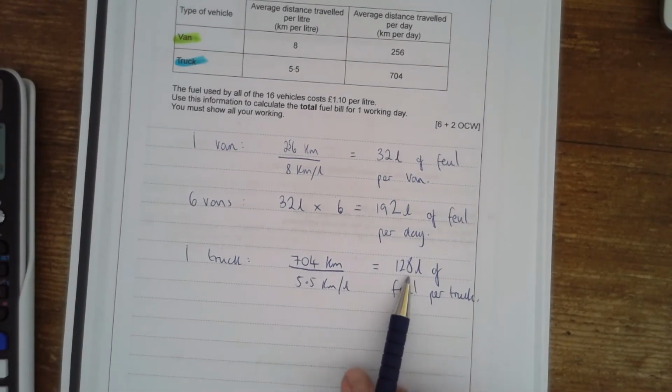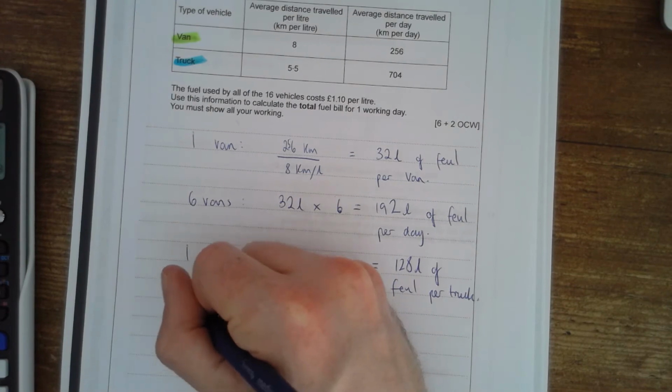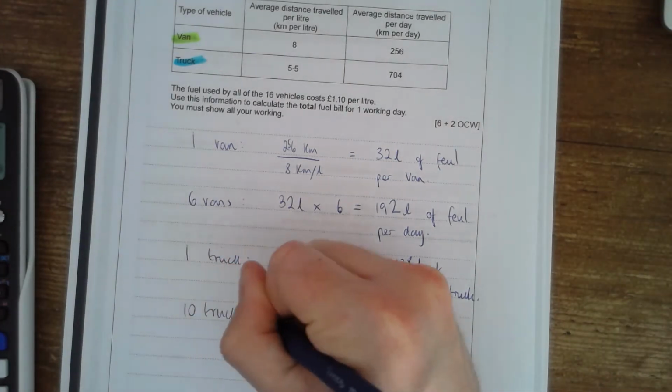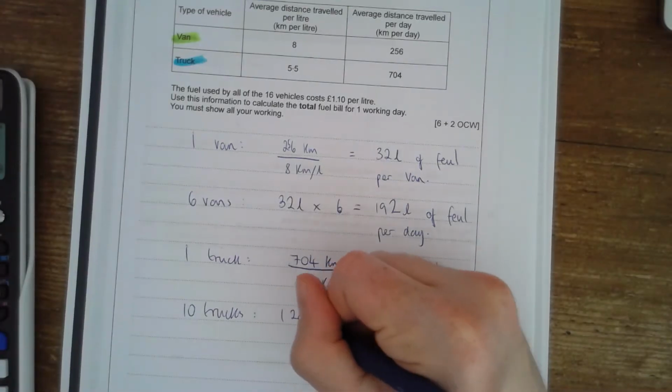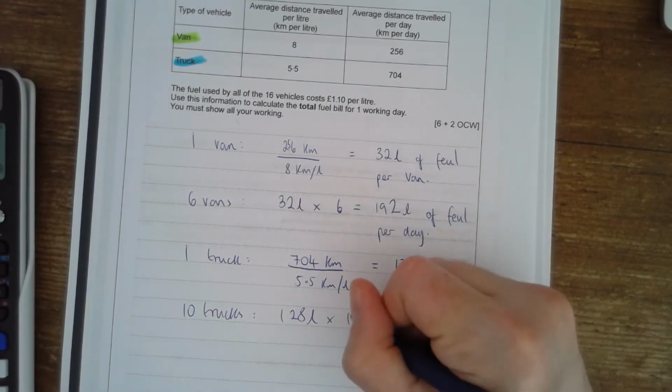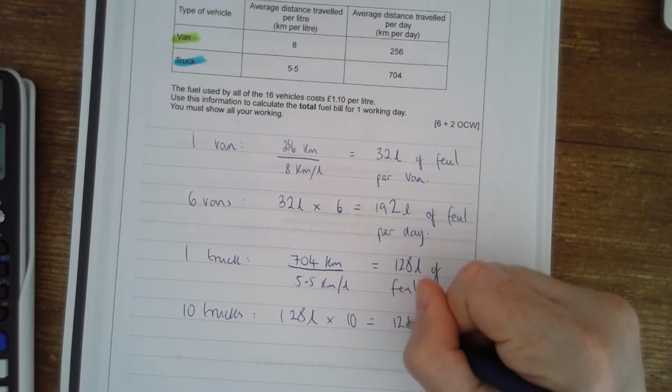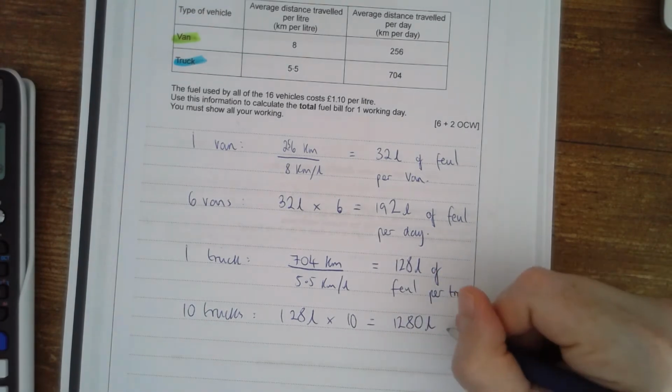Now from there we have 10 trucks. So 10 trucks would equal 128 litres times by 10. So we can do that without the calculator. It's 1280 litres per day.